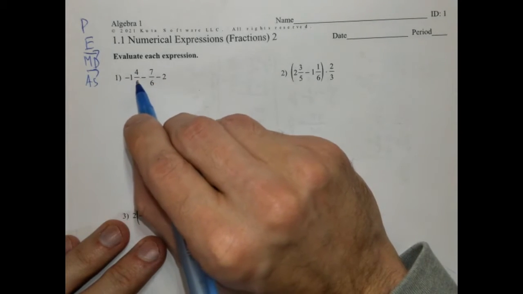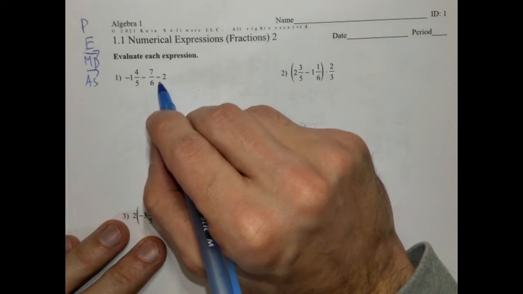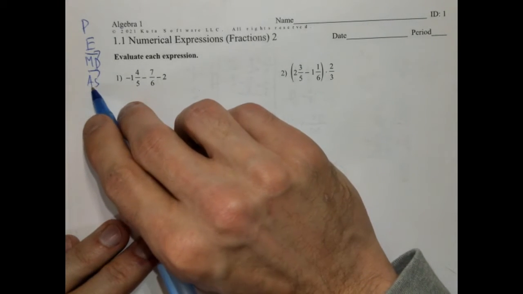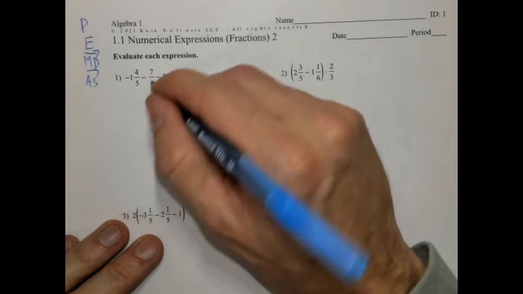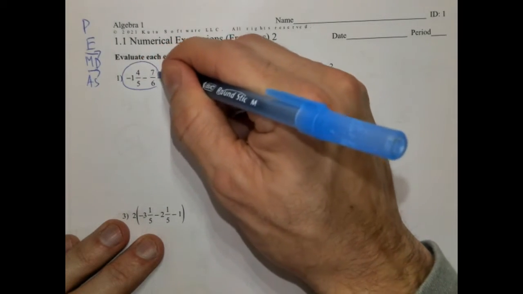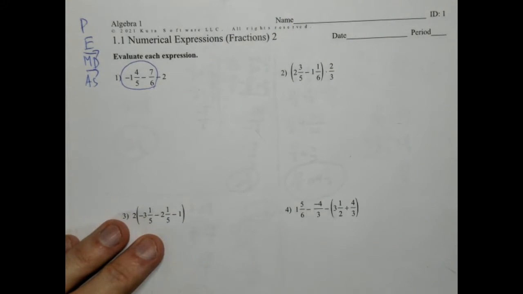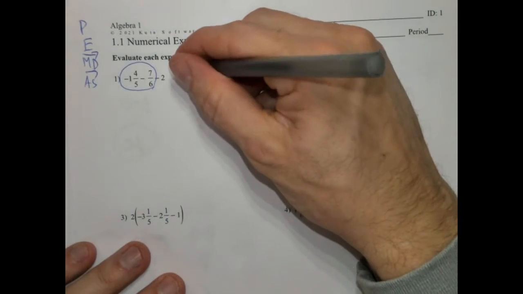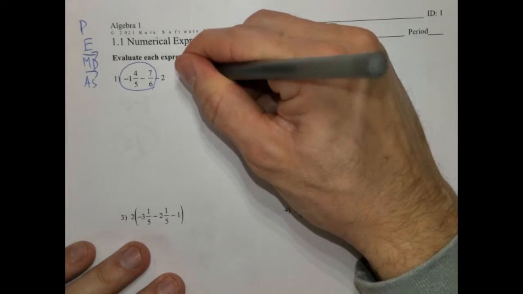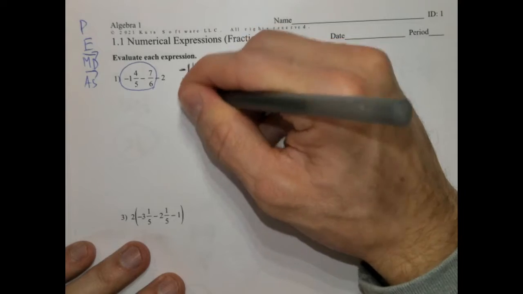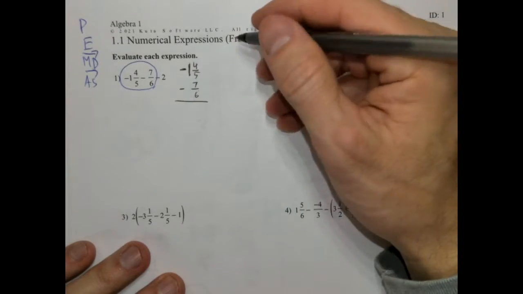We have negative 1 4/5 minus 7/6 minus 2, so we have a whole lot of subtraction going on here. So we're going to do add and subtract as a single step from left to right. So we're going to take this part of it, negative 1 4/5 minus 7/6. I'm going to write that on the side here. So negative 1 4/5, take away 7/6.